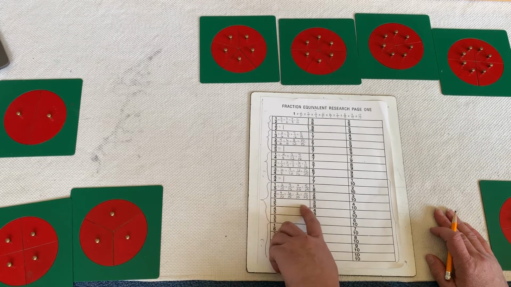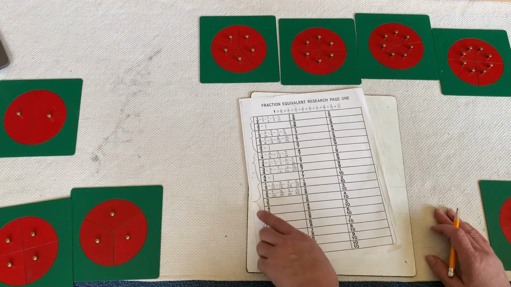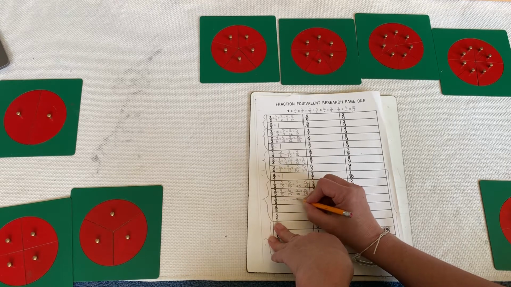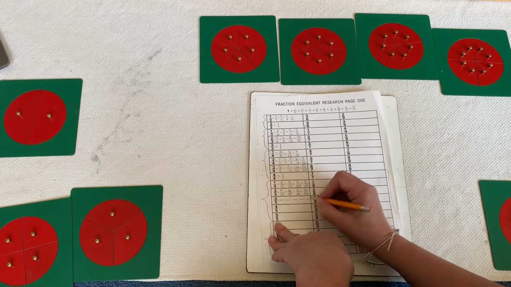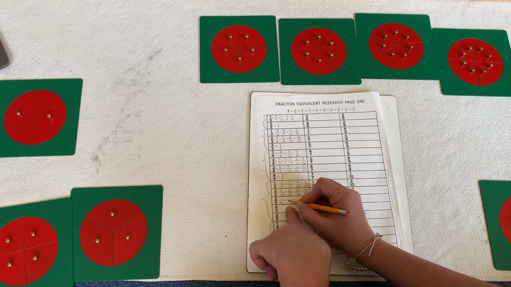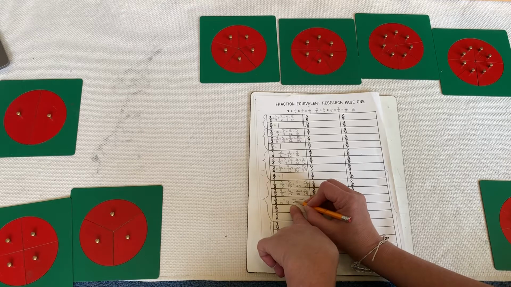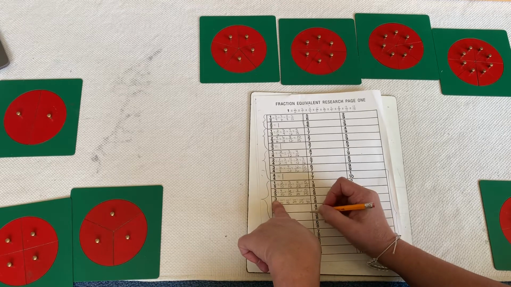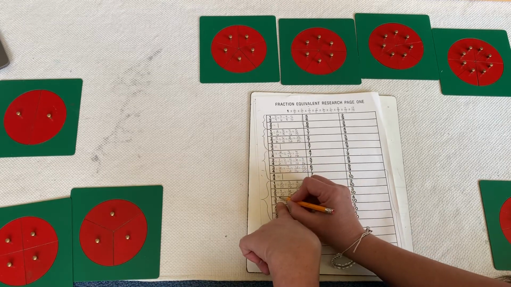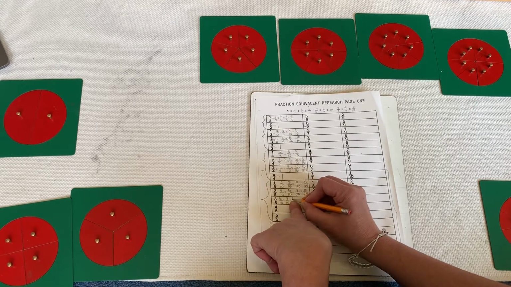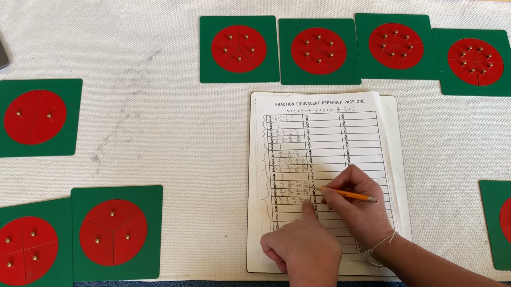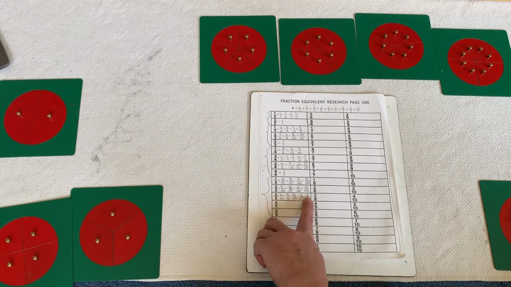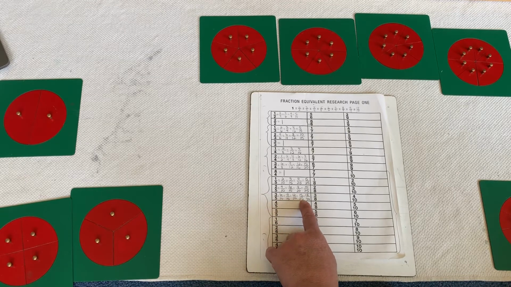3/5. We still count by 5s on the denominator, but now in the numerator, we're going to count by 3s. Let's make our fraction equivalency numbers here. 5, 10, 15, 20, 25, 30. Now let's count by 3s on the numerator. 3, 6, 9, 12, 15, 18. So these are all equivalent. 15/25 is the same as 3/5.